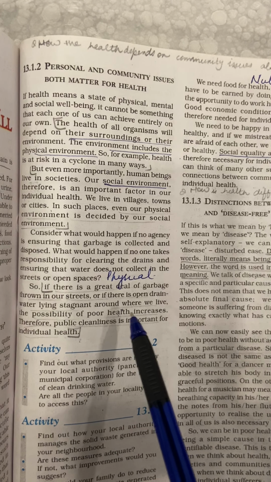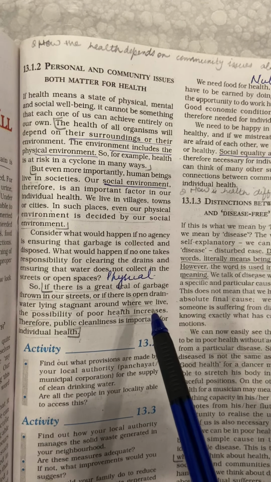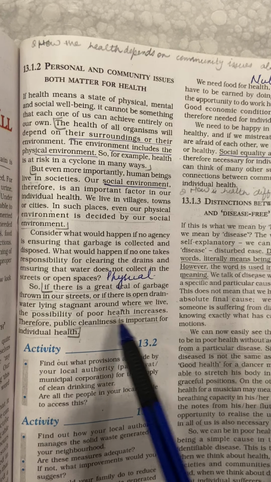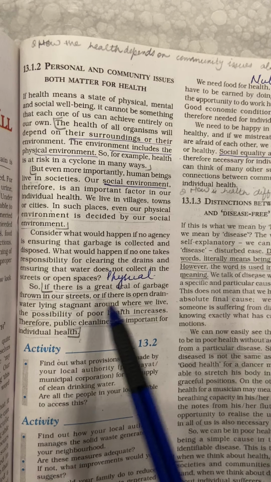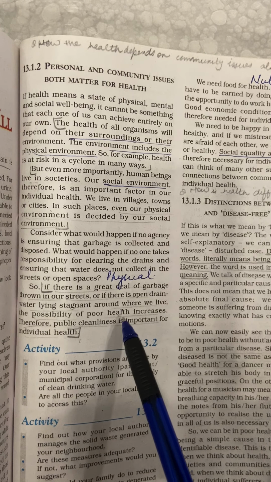There will be flies sitting on the garbage, and if your home is nearby, any food left uncovered, or anything in your kitchen on which the flies sit, of course they'll spread those germs and you might get sick. Also, in stagnant water, mosquitoes might breed and spread diseases. So the physical environment, or the area, affects the health.